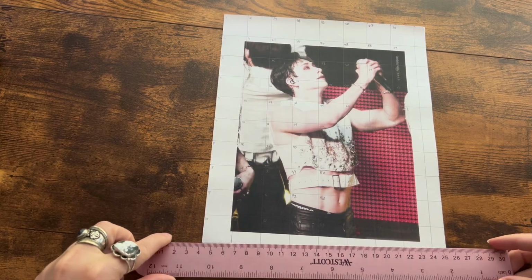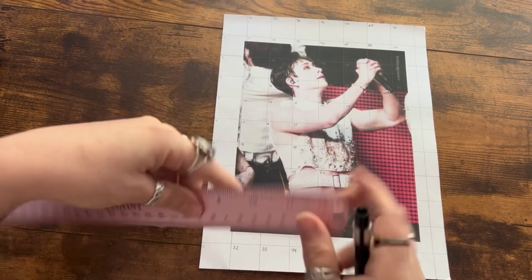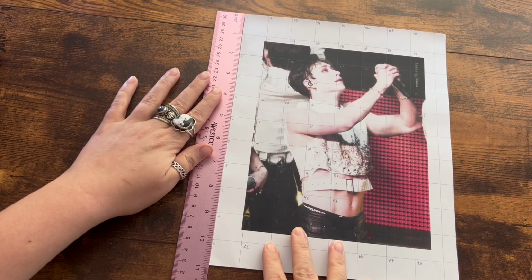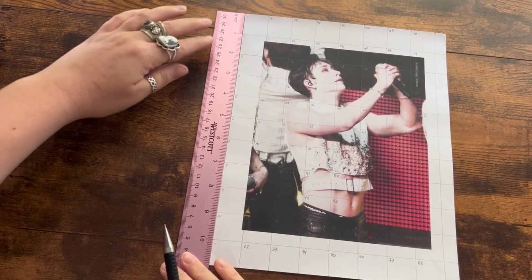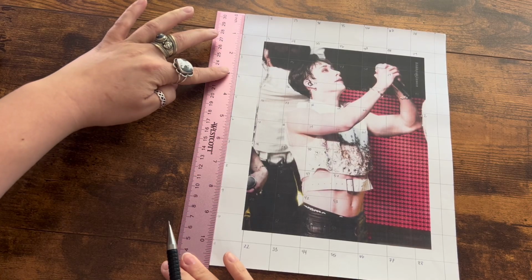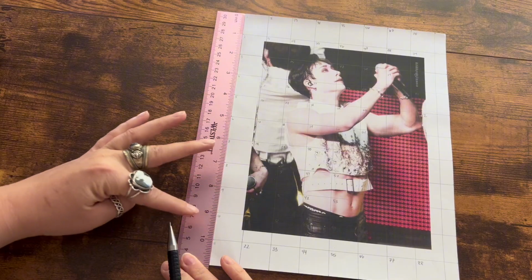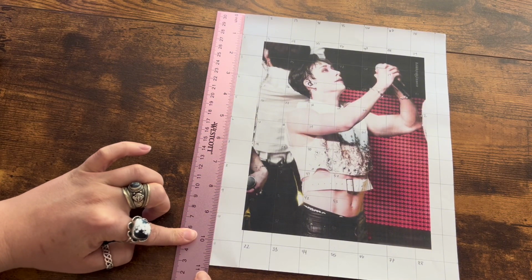Because remember, the human body has movement and sometimes it just makes weird shapes. Assuming you're using an 8.5 by 11 sheet of paper, I would recommend doing 1-inch boxes. And keep in mind if you have any size differences between the reference sheet of paper and your actual sketchbook, sorry, you might have to do a little bit of math.